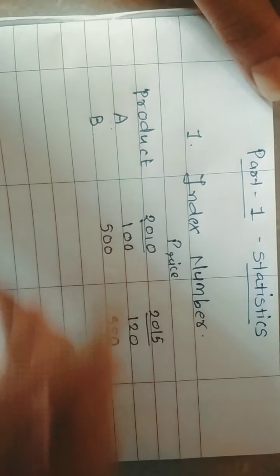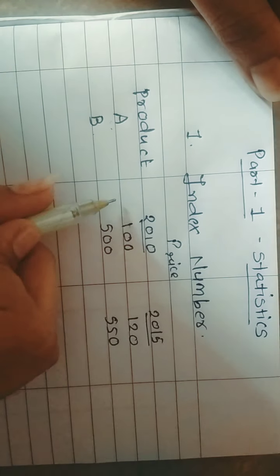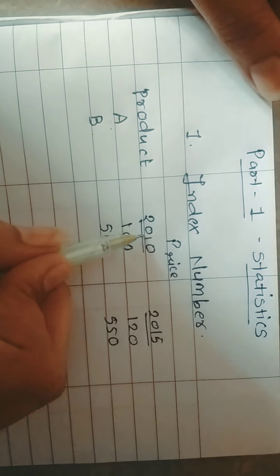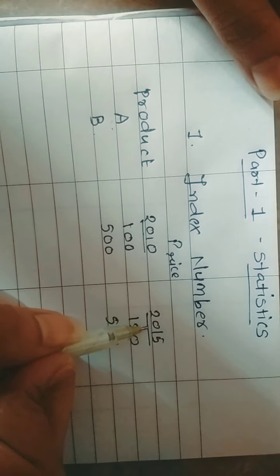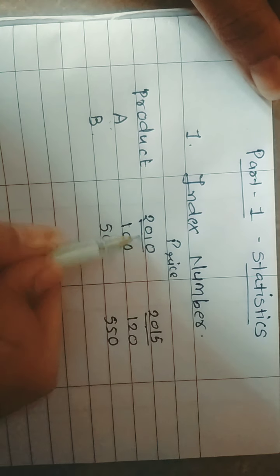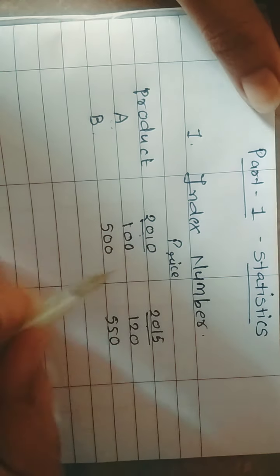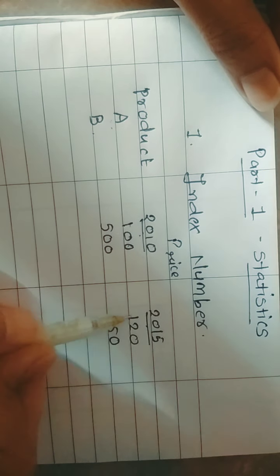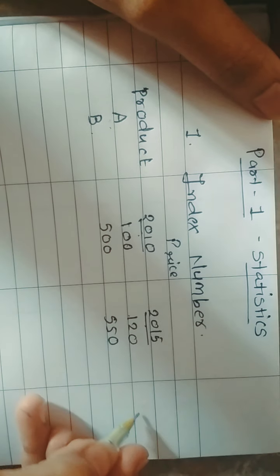Now we will calculate the difference between the price of product A in 2010 and 2015, and product B in 2010 and 2015. So the difference between these two prices is 20 rupees.